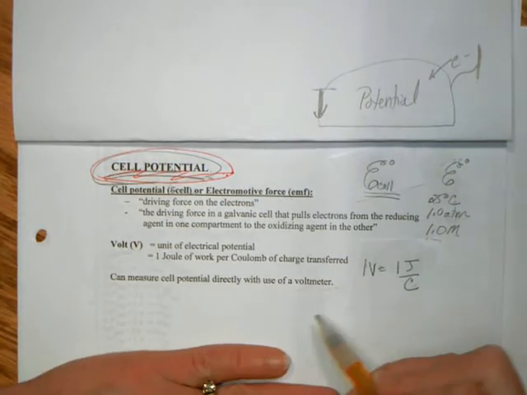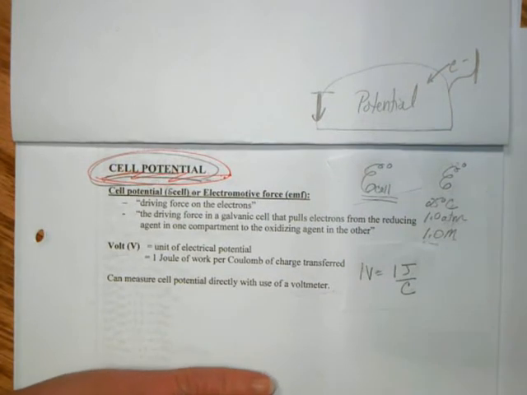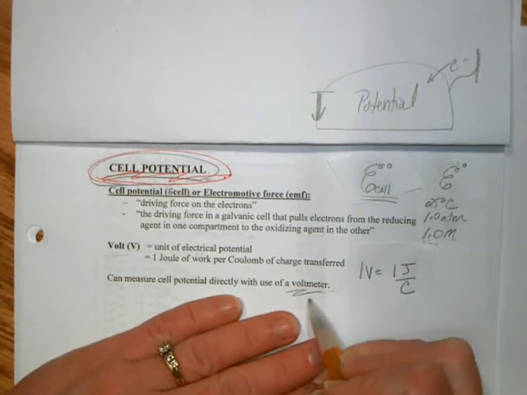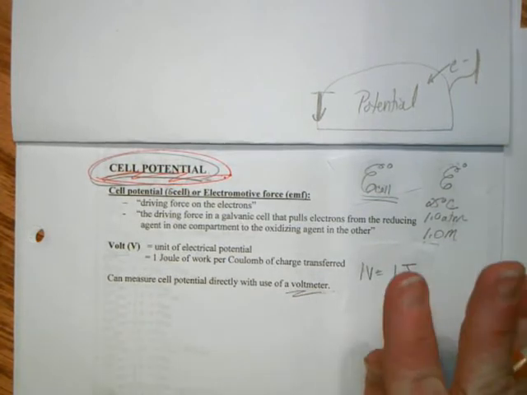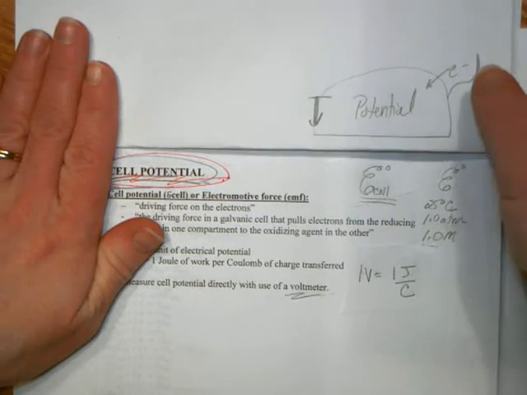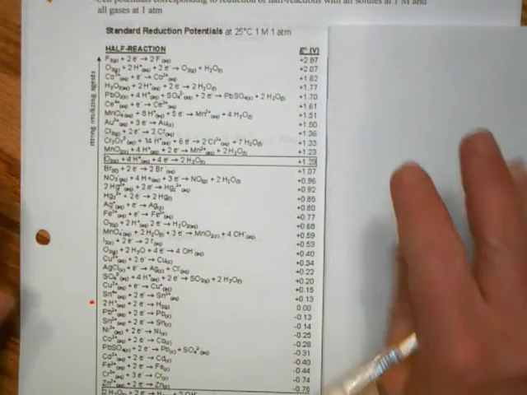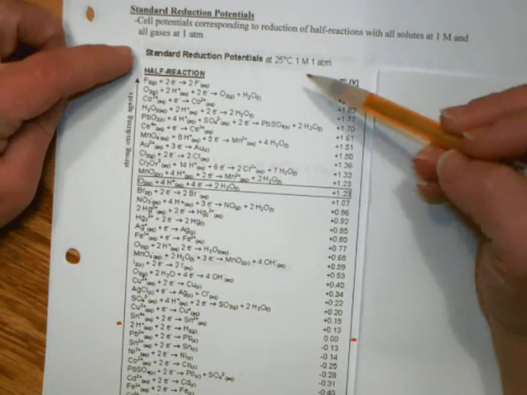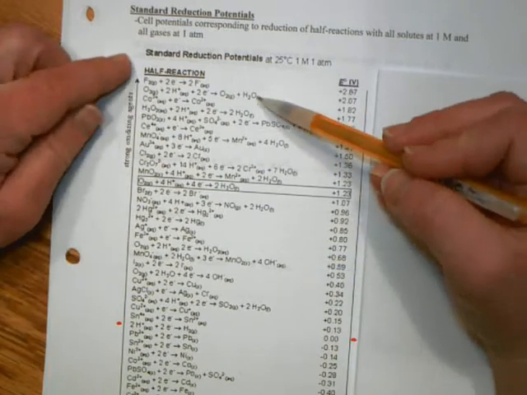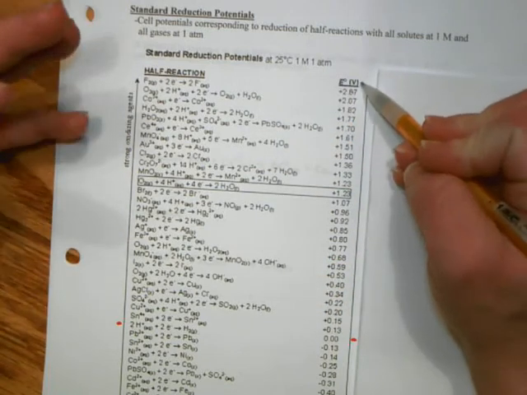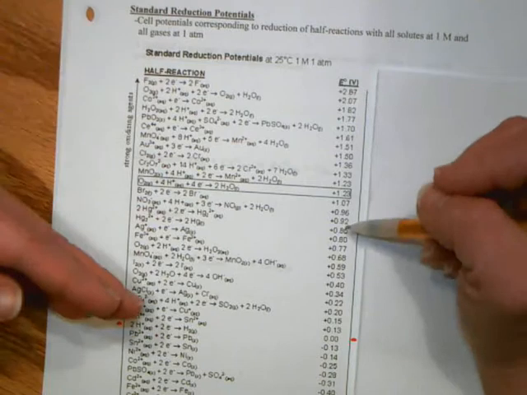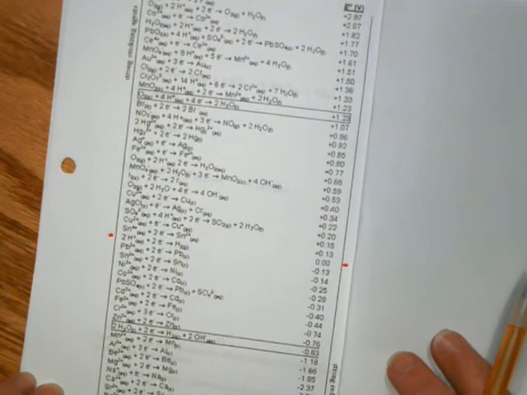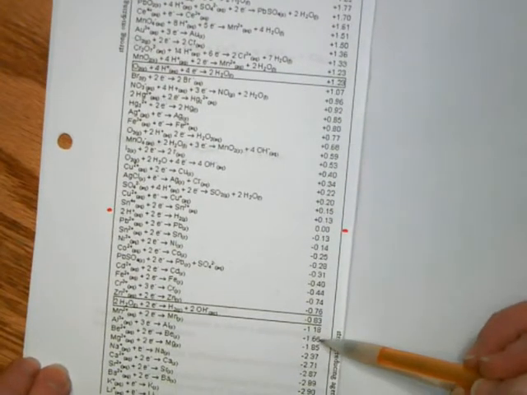We most commonly measure the cell potential going through a circuit with the use of a voltmeter, which we will utilize when we do some electrochemistry later in the year. So if we look at some standard reduction potentials, you're always provided reduction reactions and the EMF values for those reductions. If we look from top to bottom, we have our most positive values, and then as we go downward, they get lesser, more negative.